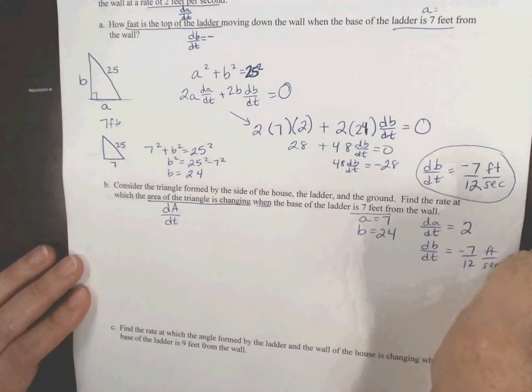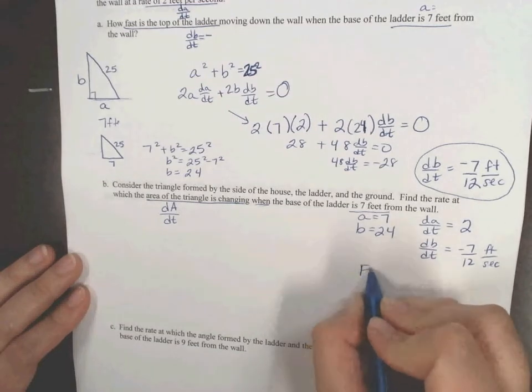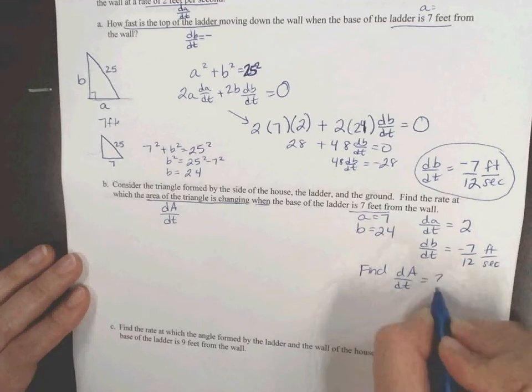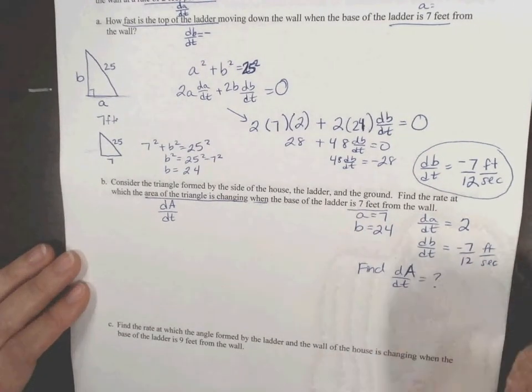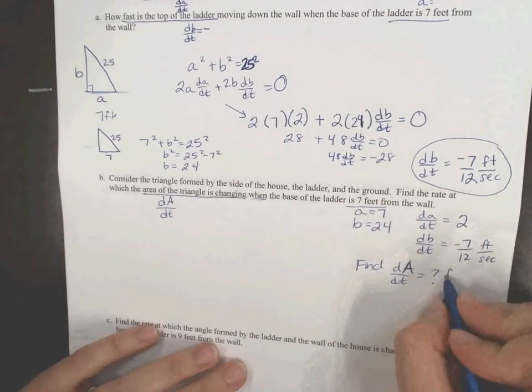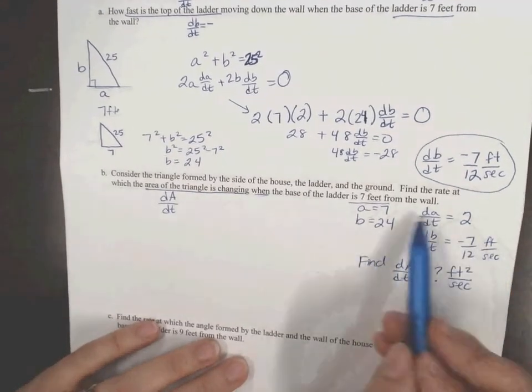All right, so this is everything that I know, and I'm looking for dA/dt with the big A. That's my unknown, and the units of area will be square units, so instead of just plain feet, it's going to be feet squared per second. So this is everything that I know and what I'm looking for.